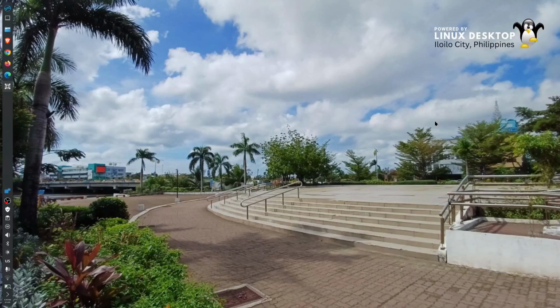If you're wondering what my desktop is right now, I am using Big Linux, and my desktop wallpaper is of Iloilo City, Philippines, the linear park, and I am proud to use this as my wallpaper. This is the Iloilo Esplanade, which has a series of 1 until 12. You have a very long linear park to enjoy.